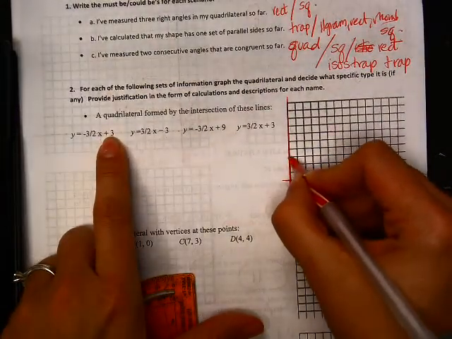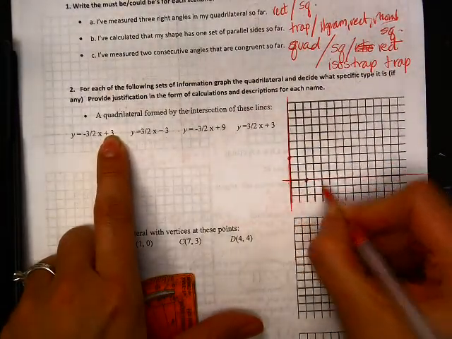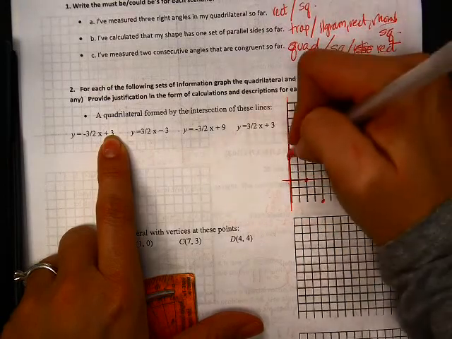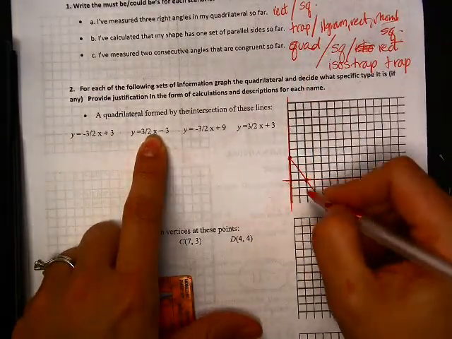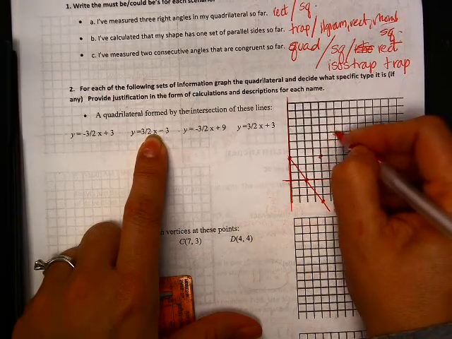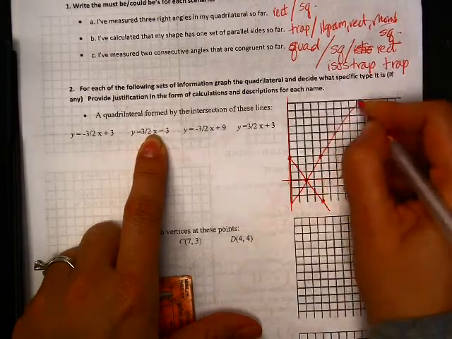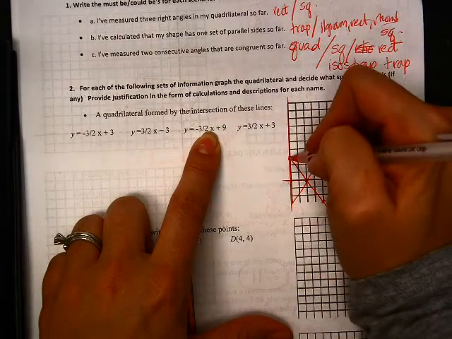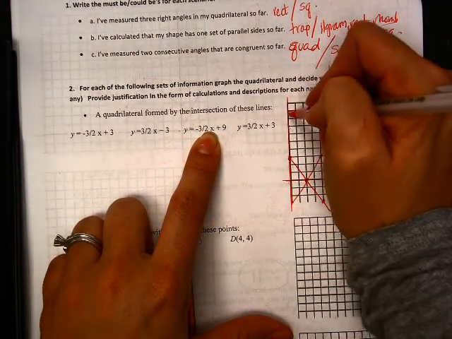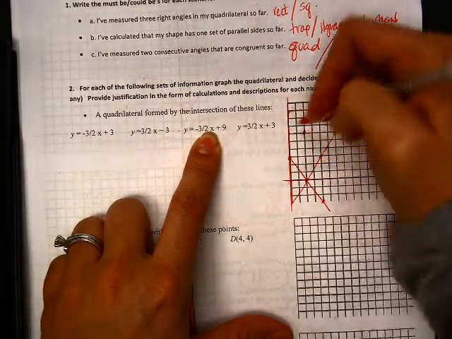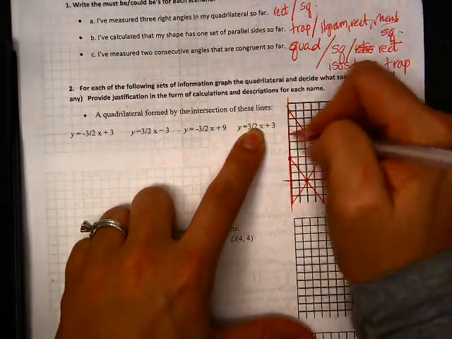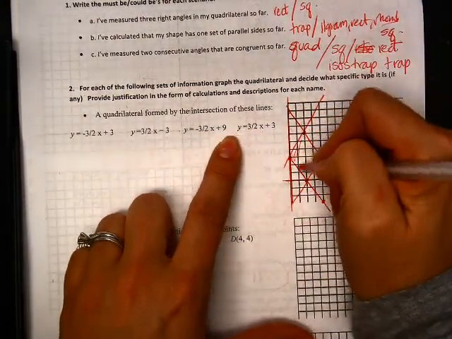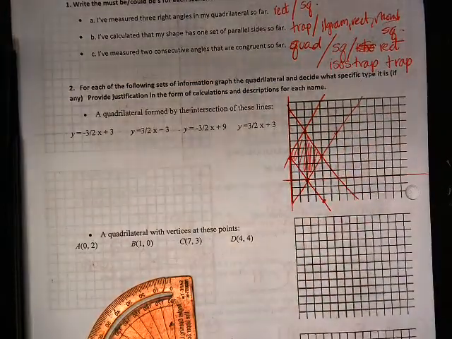We'll go up 3 and down 3 over 2. We've got this line, and we've got down 3 and up 3 over 2. So we've got this line, and we've got up 9 and down 3 over 2. And we've got up 3 and up 3 over 2. So this is the only region that is a part of all of it.